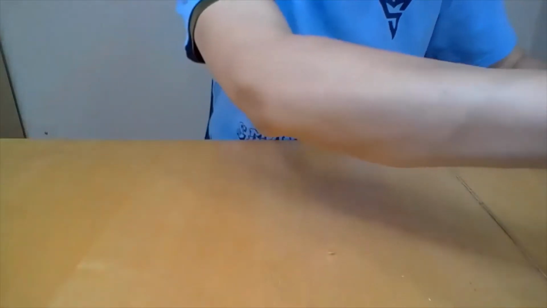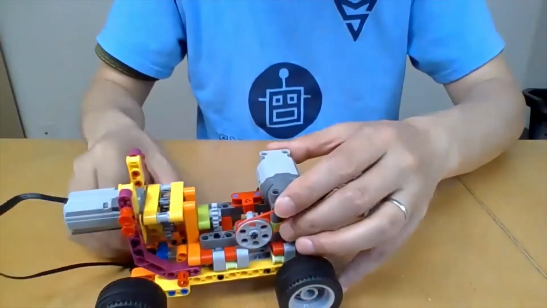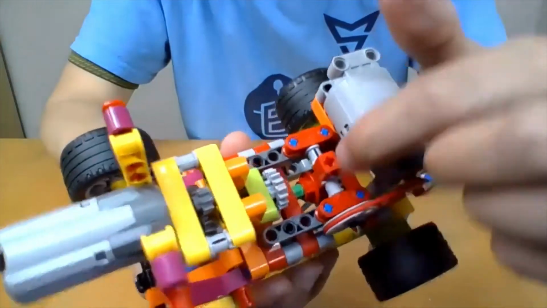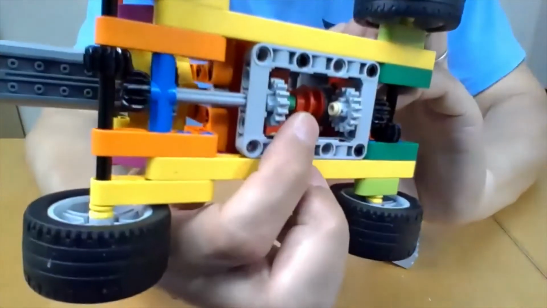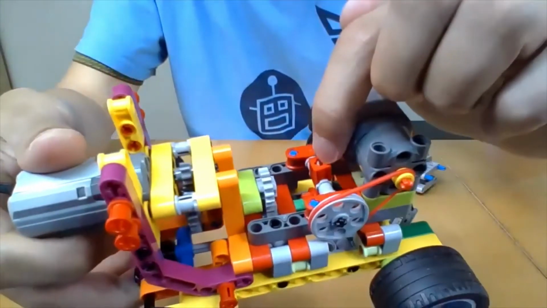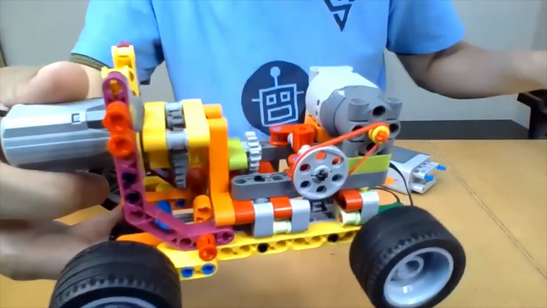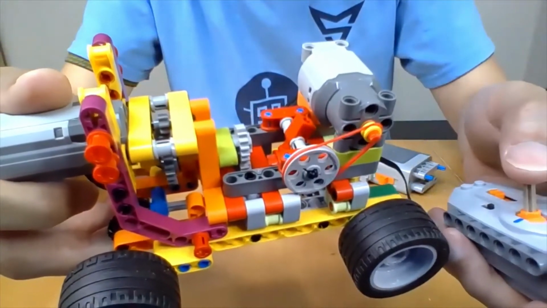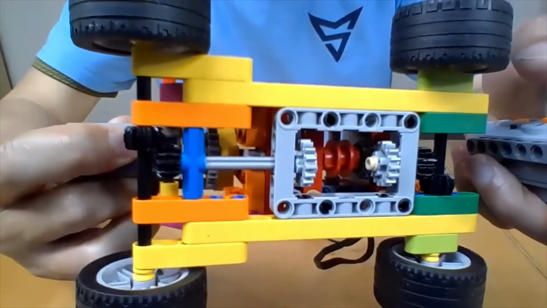I disassemble it simply by taking the remote off, so you can see this part is a clutch wheel lever, and the clutch wheel is on the bottom. So this lever is connected to this pulley, so the motor can drive it. That's why I can control clutch on, clutch off. On the bottom side, you can see the clutch on, clutch off.